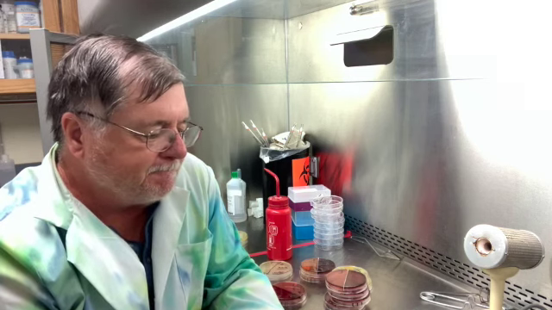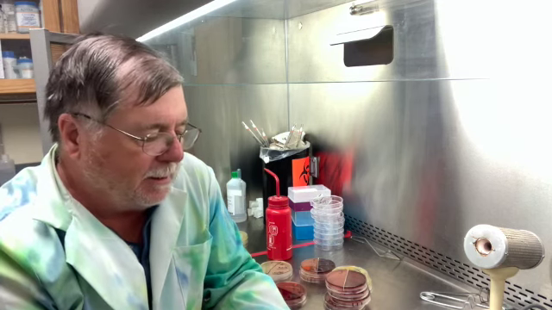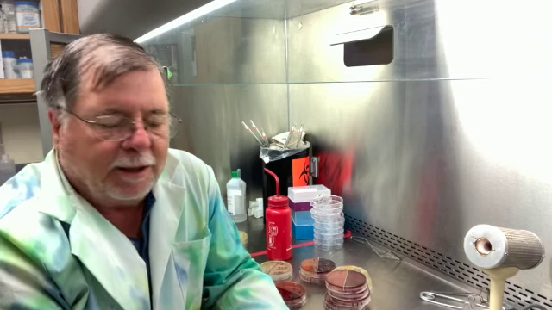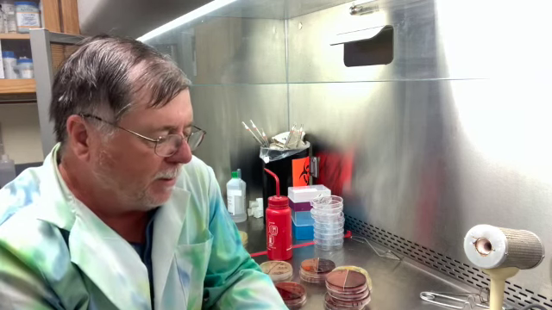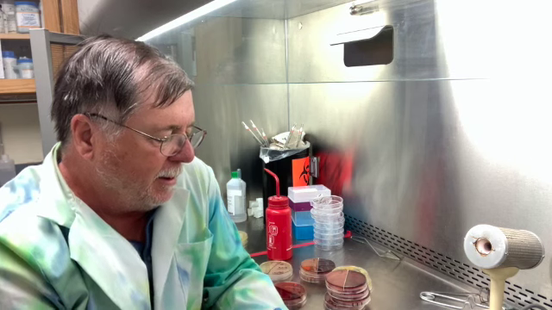So that is a good media to choose when you're working with a coliform. And if you don't know what it is, it's one of the first ones they will streak out when they're working with unknown bacteria and they want to know if it's a coliform. So they might do this for a urinary tract infection.